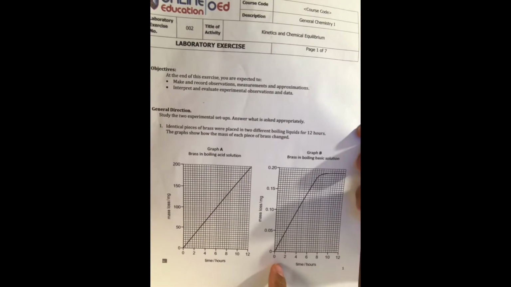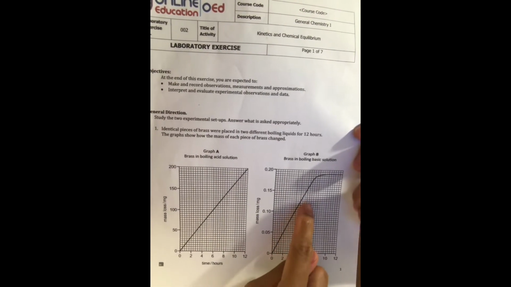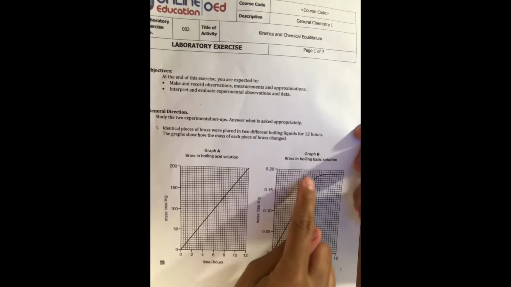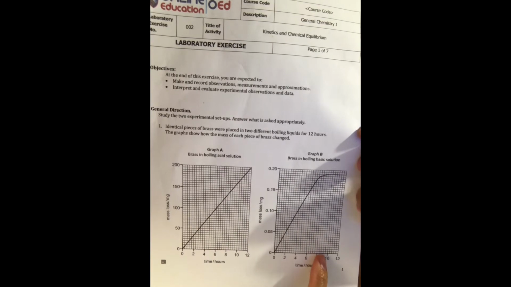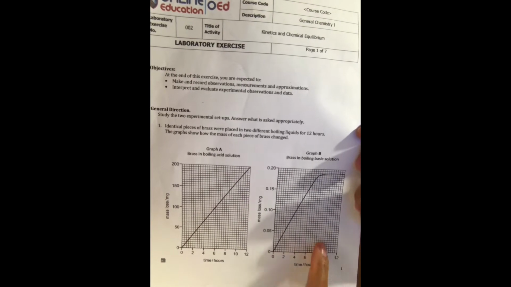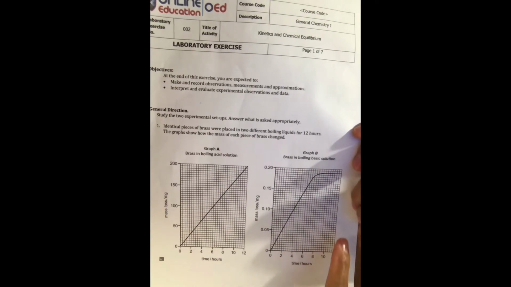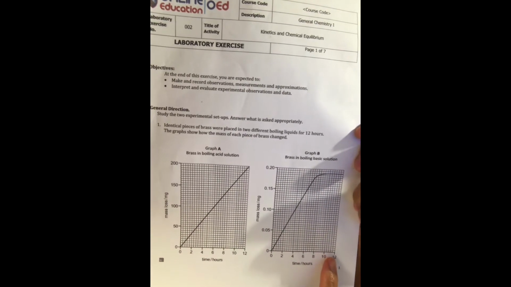In graph B, the mass loss levelled off at 0.19 milligram at some point within 8 hours and maintained its mass loss amount until it reached the time limit of 12 hours.